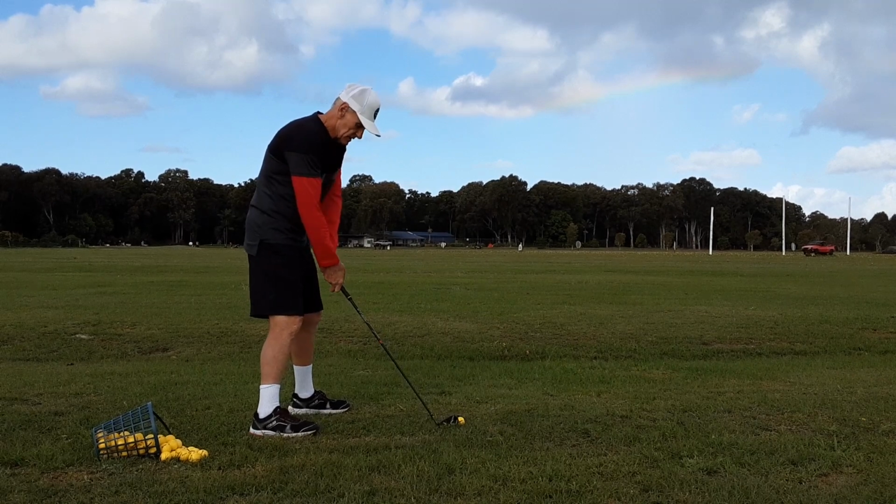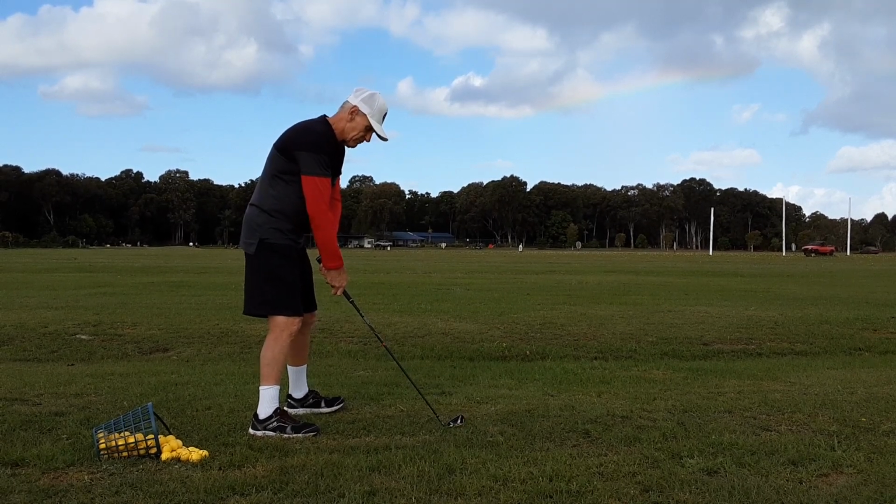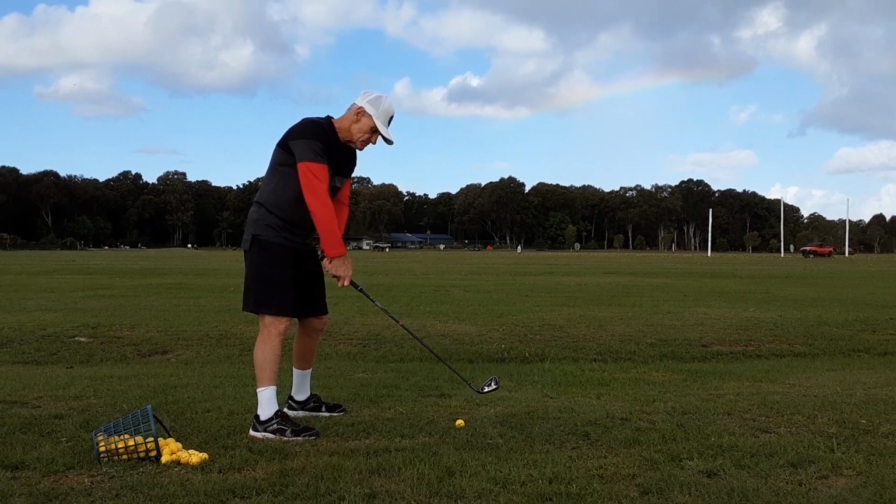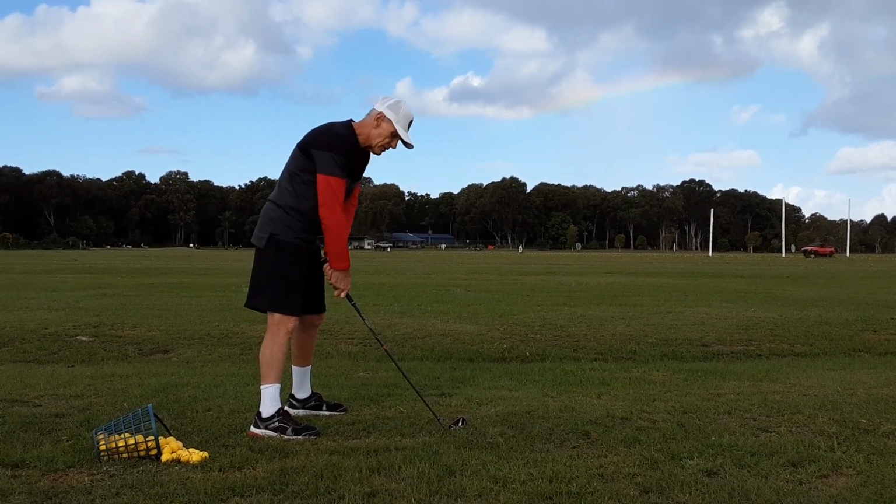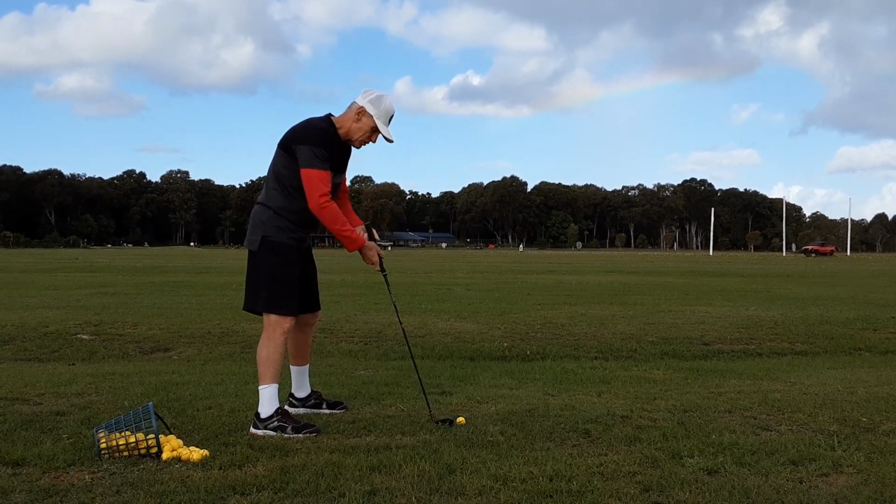Now again, guys, the other side of that is on the backswing, if we take it away and go here, we change that fulcrum and move it out this way. The plumb bob moves this way.